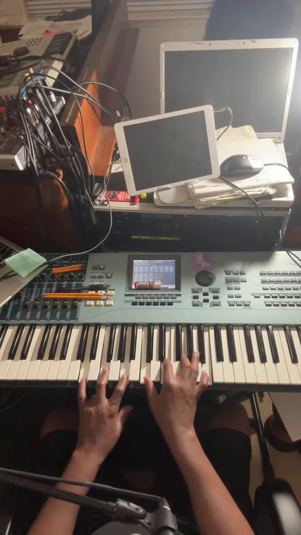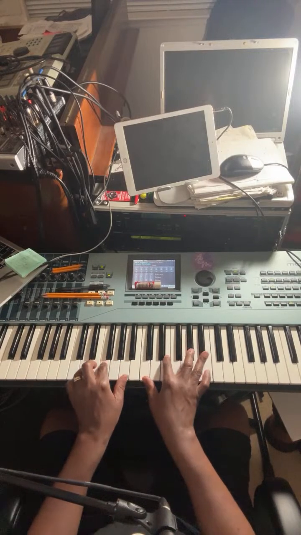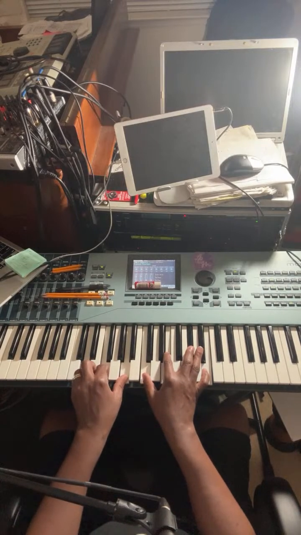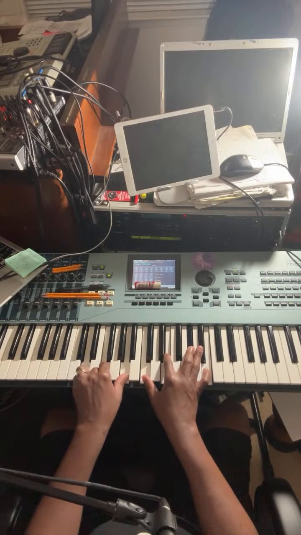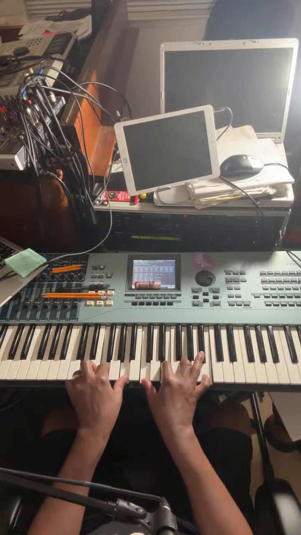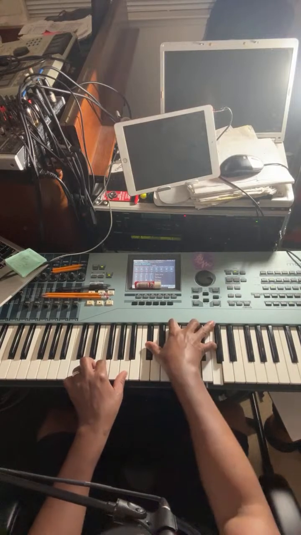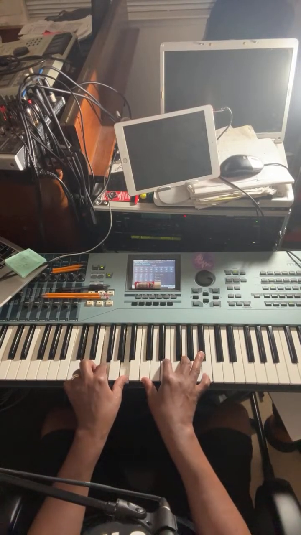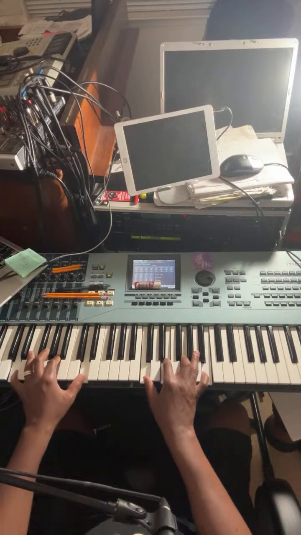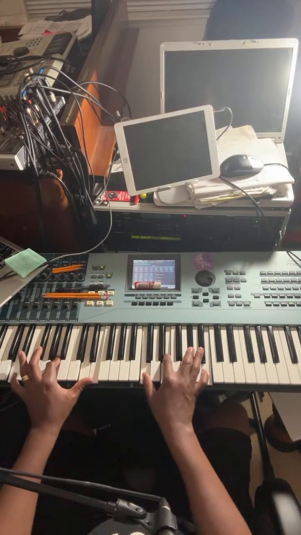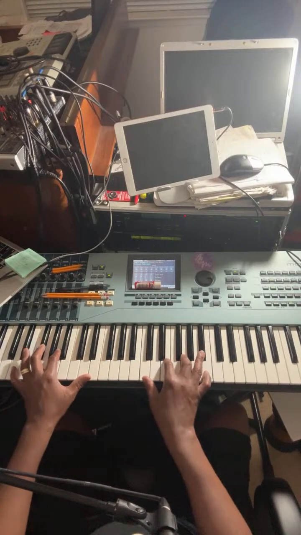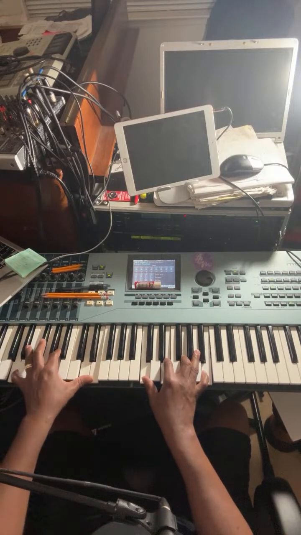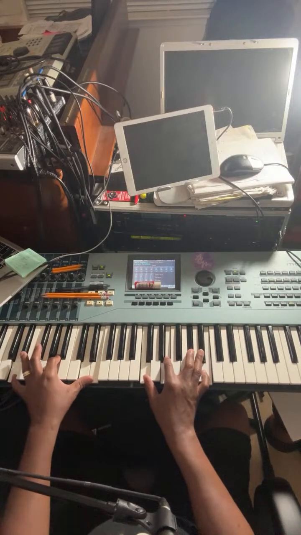Oops. D minor 13, 9, 11. What? D minor 13, 9, 11. D minor 13, 9, sharp 11. Look what's cracking with that left hand. D13 sus chord now. A minor 9, 11, major 7. What?